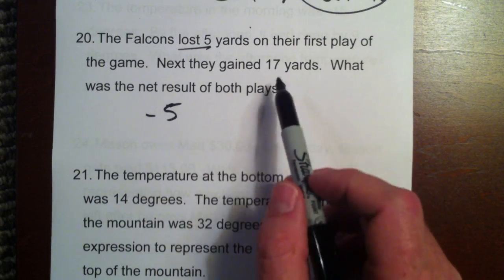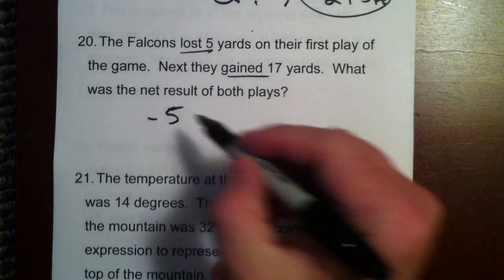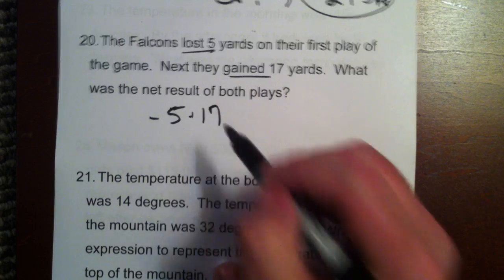Next, they gained yards. What do you think gain means? Is that subtraction or addition? And later on, we're going to have to figure out, well, is it addition, subtraction, multiplication, or division when we get into more complicated ones? But what we have right now is gain 17 yards. I'm going to say, hey, that means plus 17.